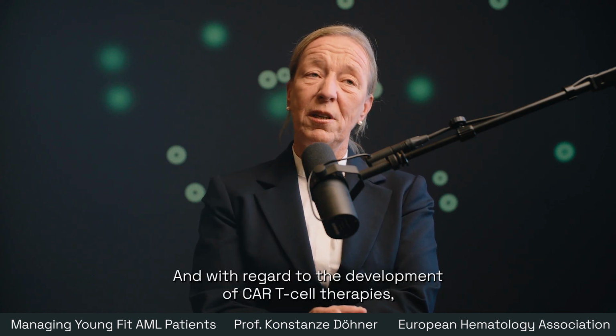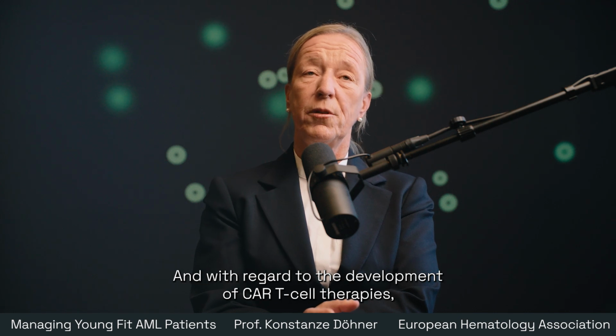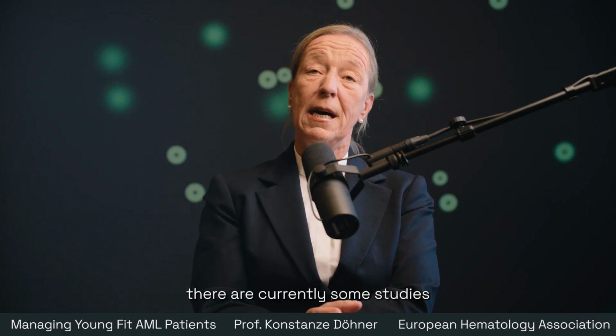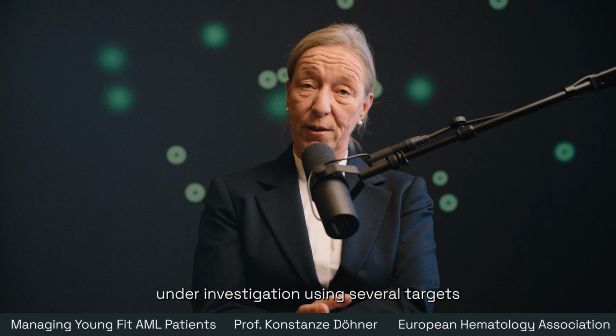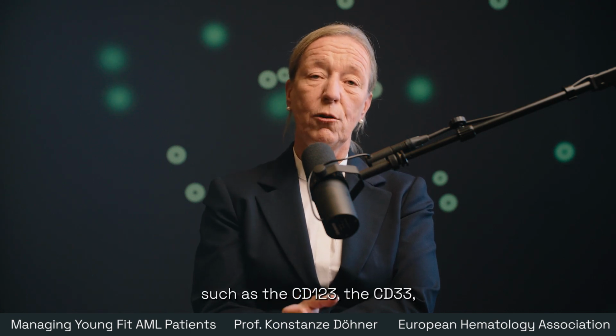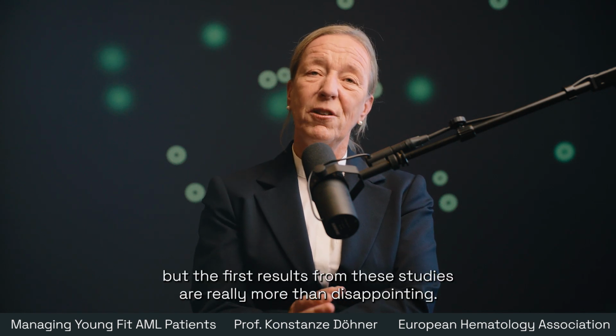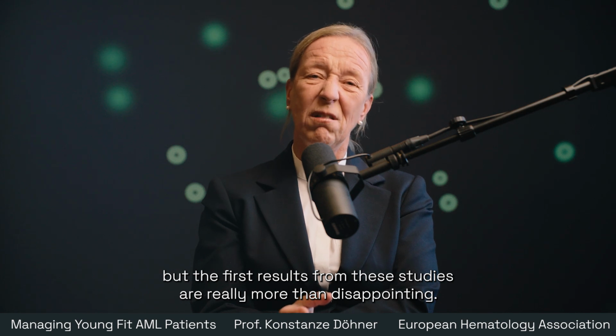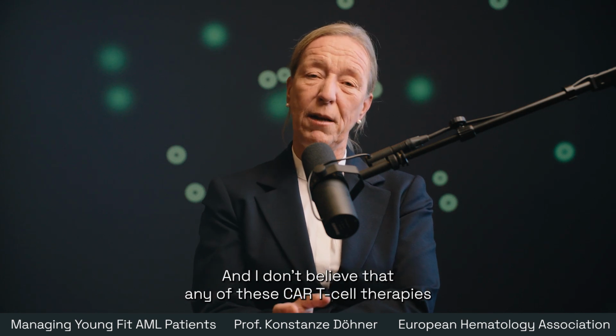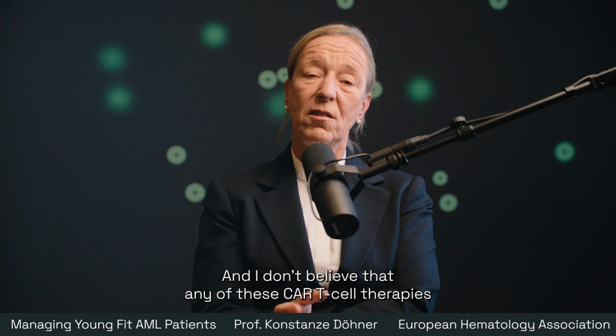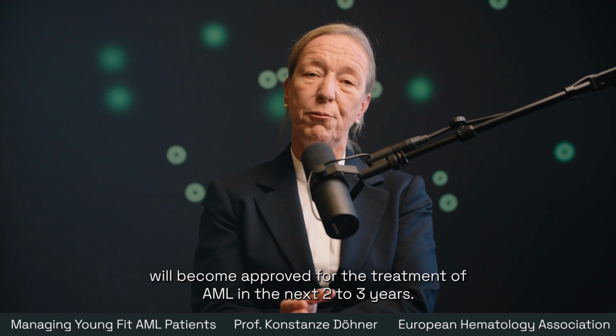And with regard to the development of CAR T-cell therapies, there are currently some studies under investigation using several targets, such as CD123, CD33, CLL1 or FLT3, but the first results from these studies are really more than disappointing. And I don't believe that any of these CAR T-cell therapies will become approved for the treatment of AML in the next 2 to 3 years.